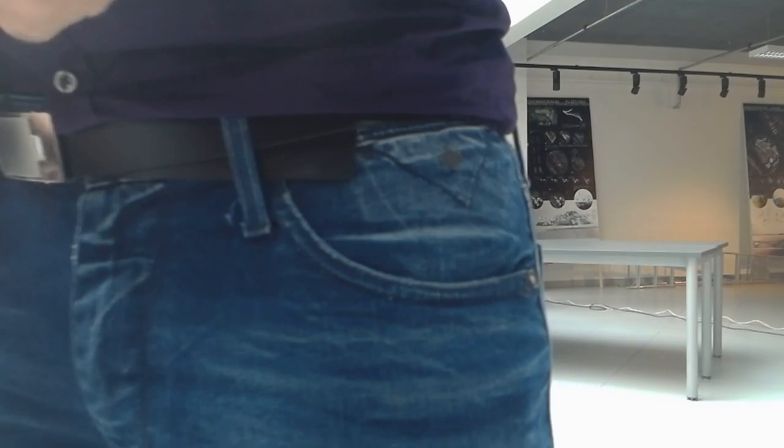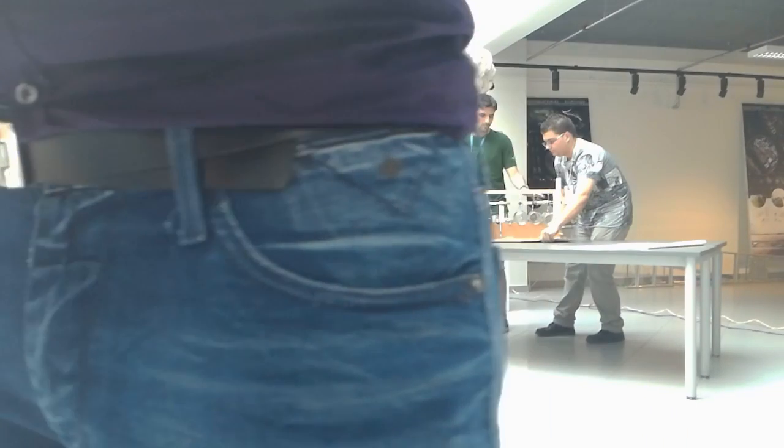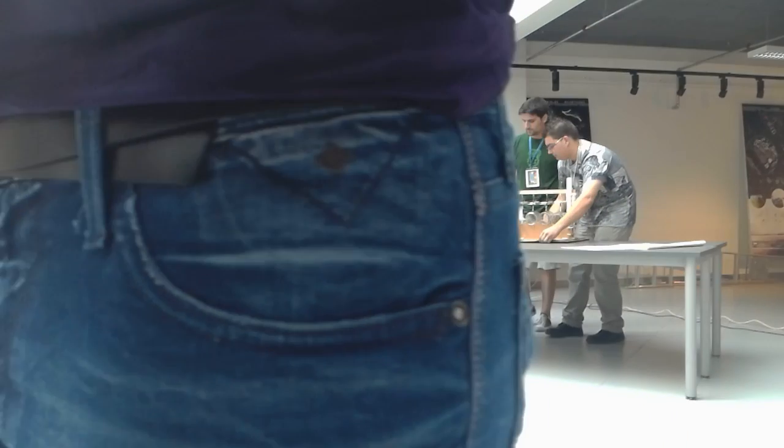Latvia has a national instrument, so it's not a guitar, but we call it kokle, with strings.